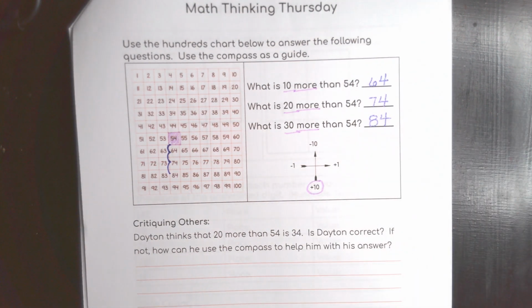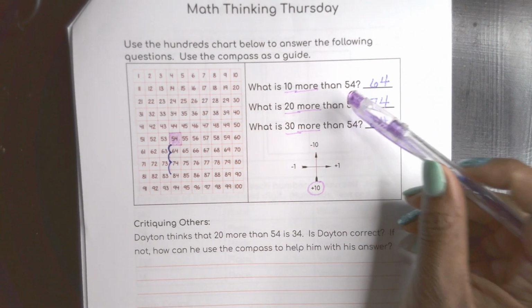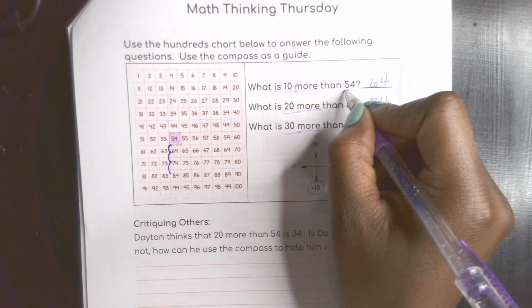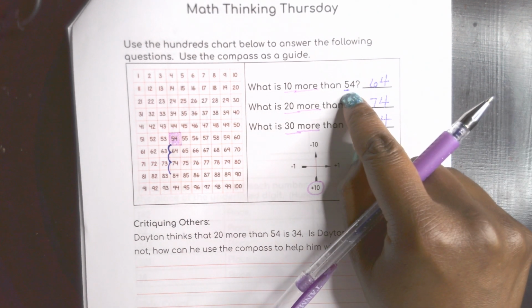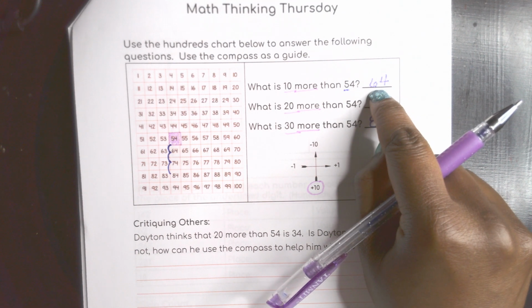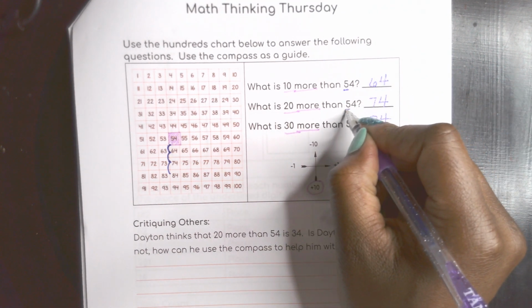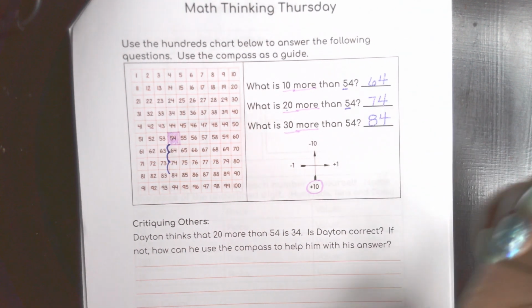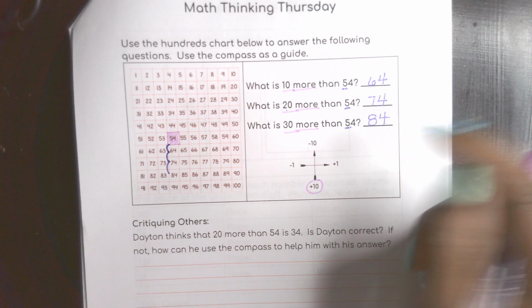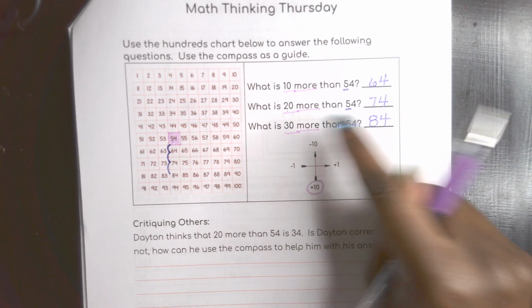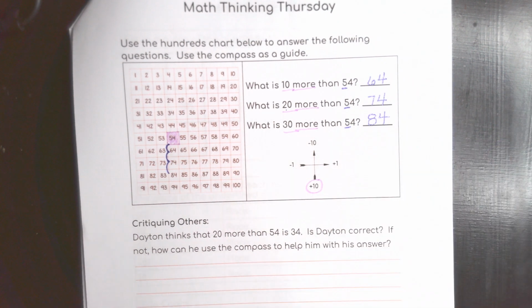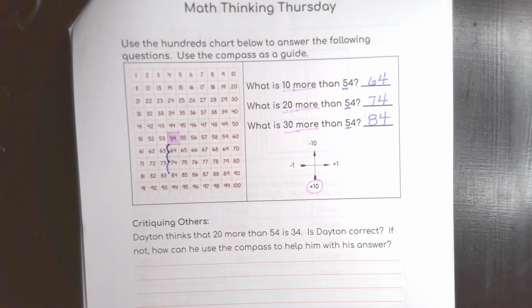So for those of us who may not need to use the hundredths chart anymore, and you just know to look at the place value, we know that 10 more, if we look at the tens place, would just be 60. Here, 20 more, 50 plus 20 would be 70. 30 more, tens place, 30 more would be 80. My ones place stays the same each time. Awesome.